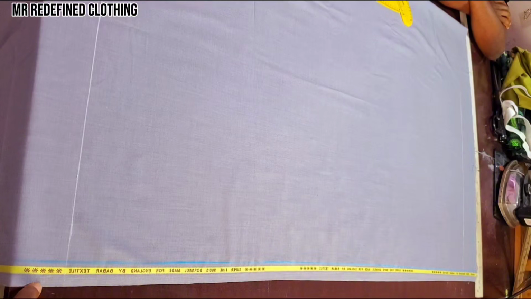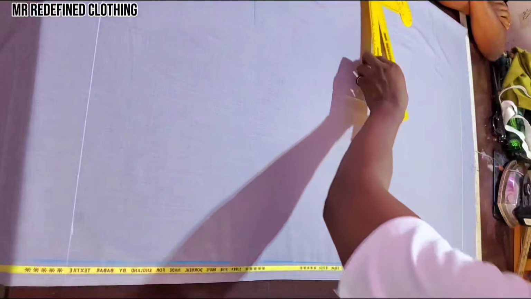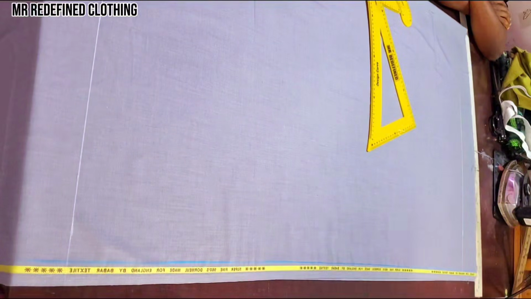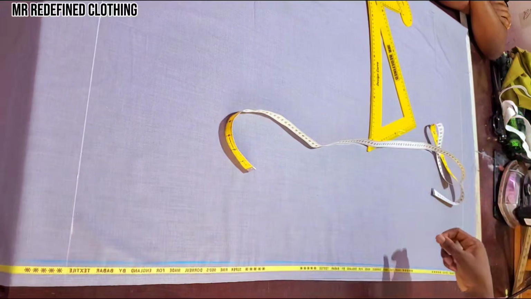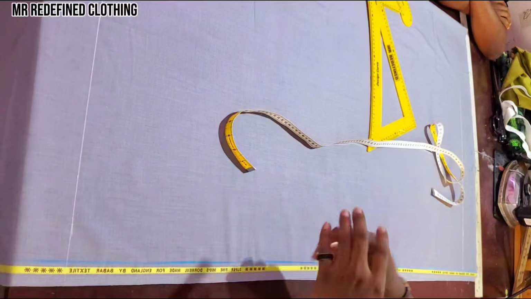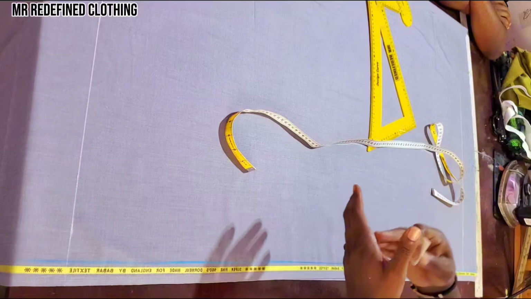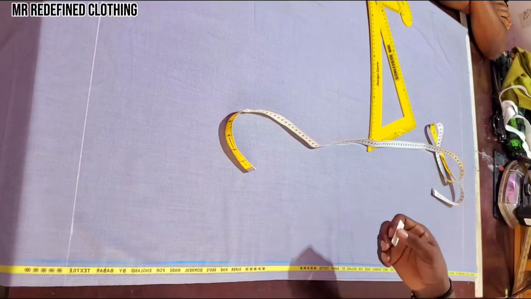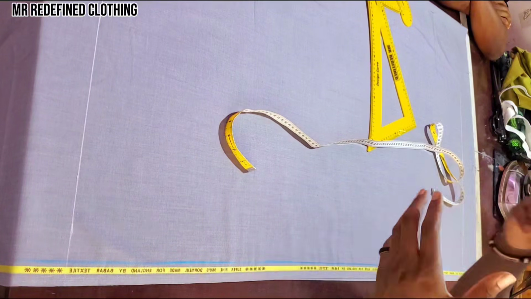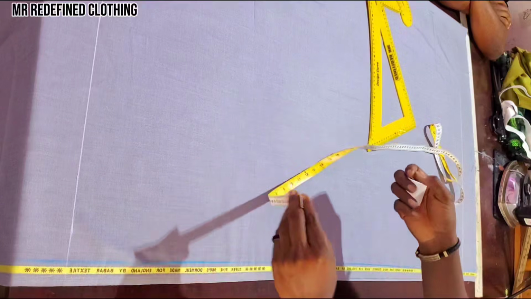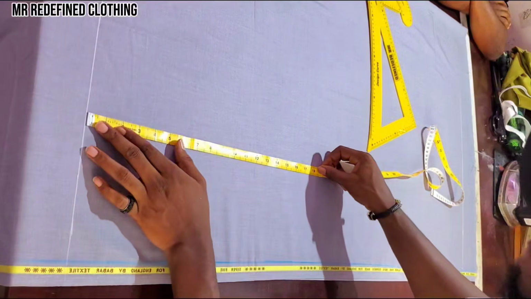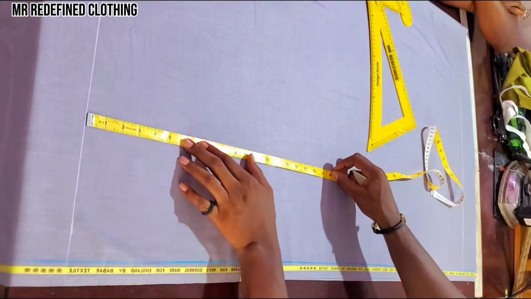Now the next thing you are going to do is to get your crotch. Now for the crotch, how do you get it? I've already given us a formula which I use, but the simplest explanation is the customer's hip measurement divided by 4. So the hip we have is 45, divided by 4 gave us 11.25. Now out of my own personal discretion, I want to use 11.